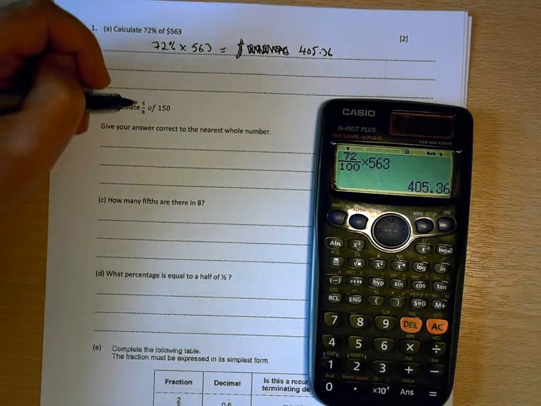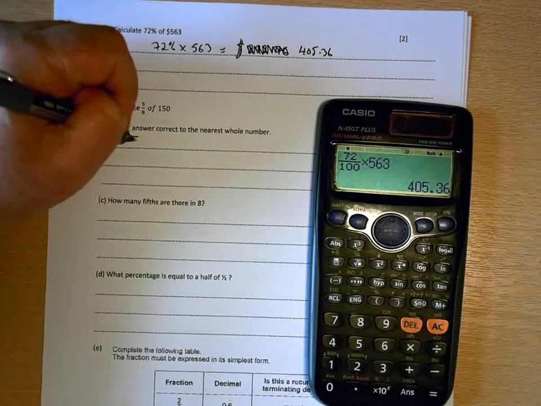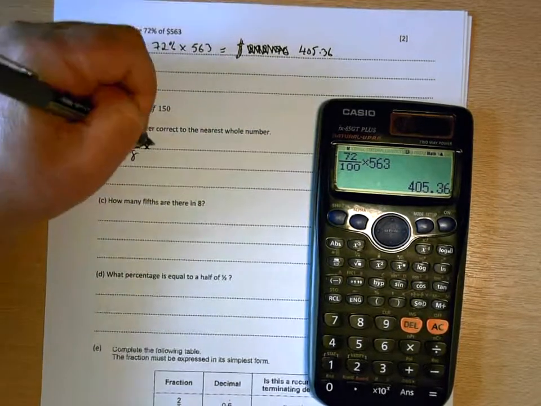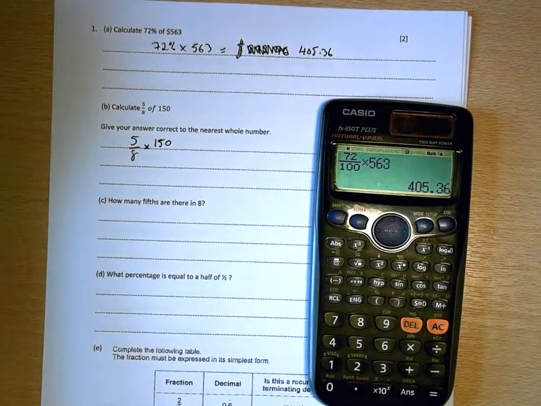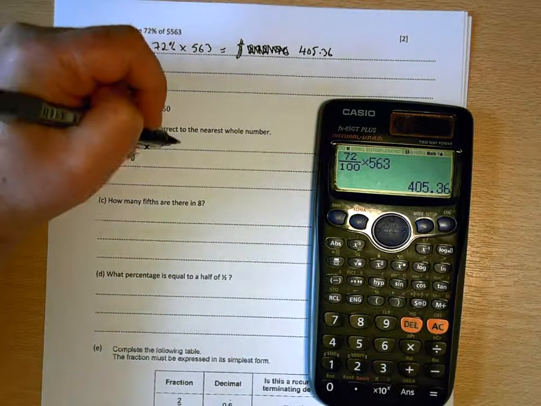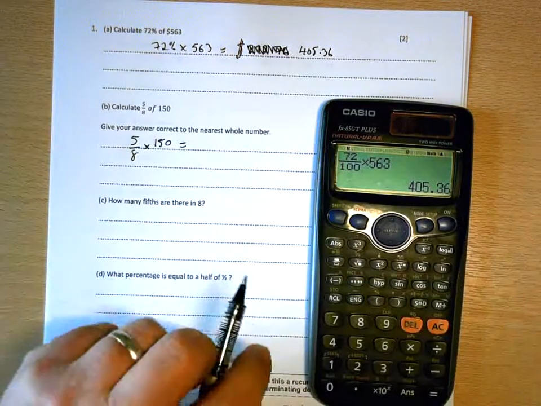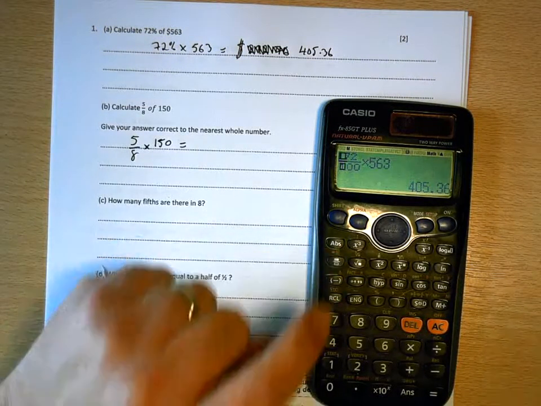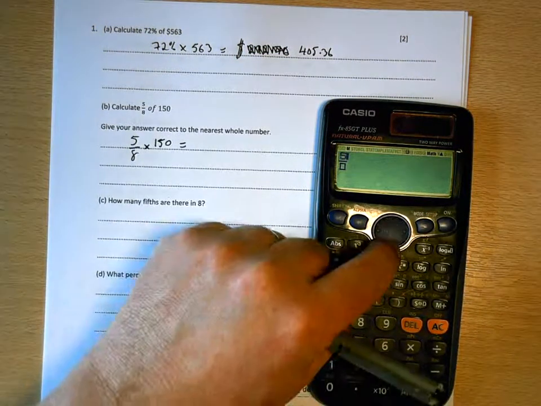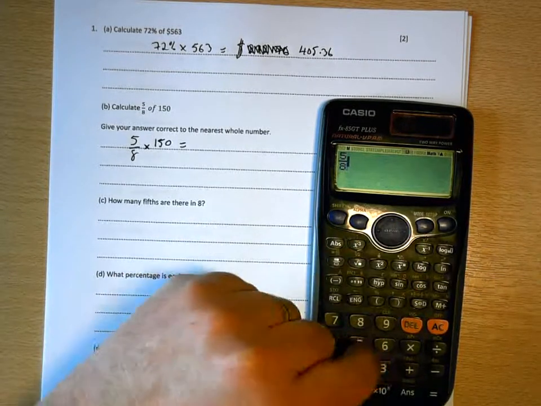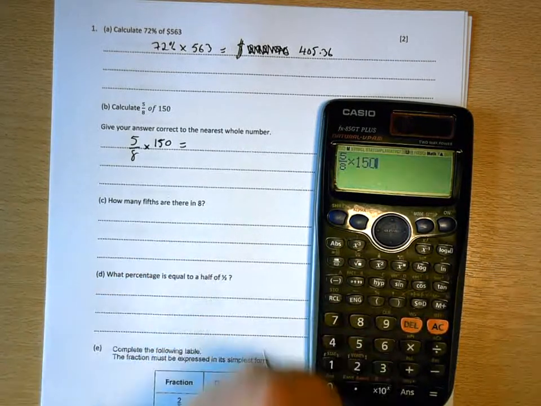Part B, 5/8 of 150. When you calculate "of", you use multiply. You can type that into your calculator exactly as you see it using the fraction button: 5/8 times 150.